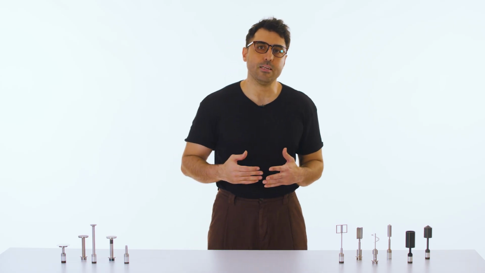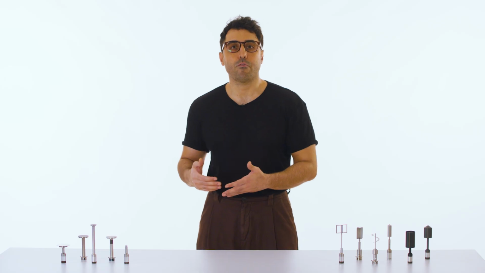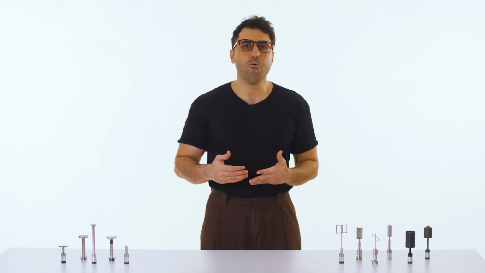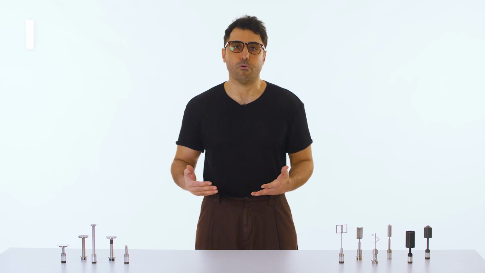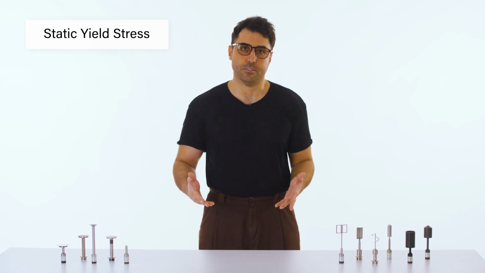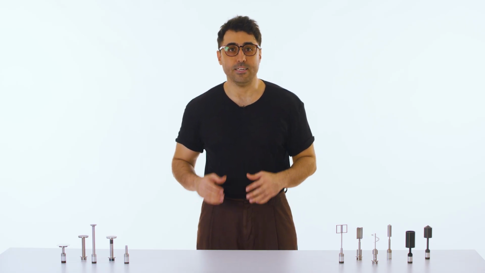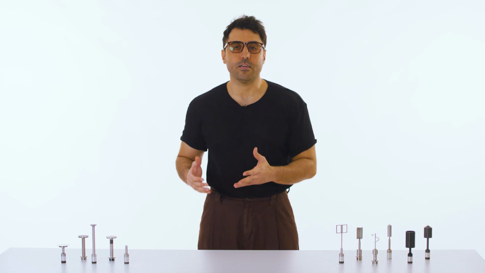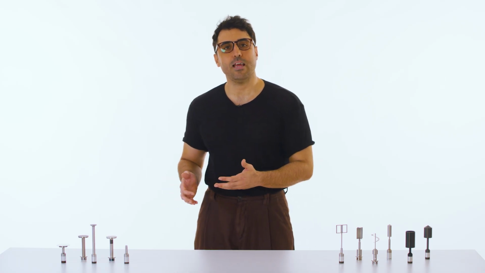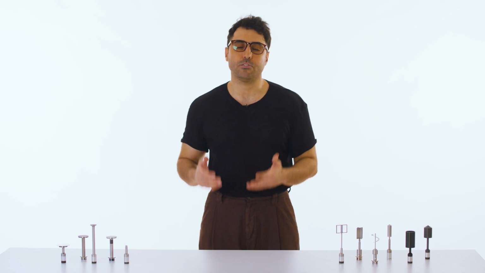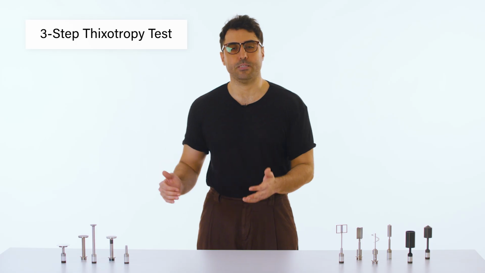You can use these pre-tests to establish a consistent initial state before running a flow ramp loop, or, as mentioned in the previous episode, to achieve more reproducible static yield stress measurements. Now, to assess thixotropy, there is a method that, in a sense, builds this idea directly into the test. It erases the shear history and establishes a constant initial condition. We call it the three-step thixotropy test.